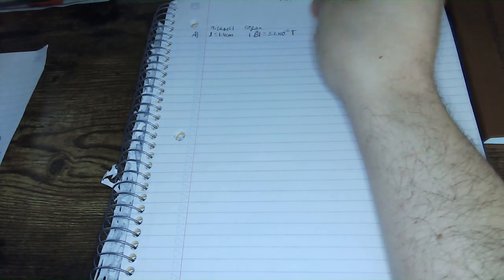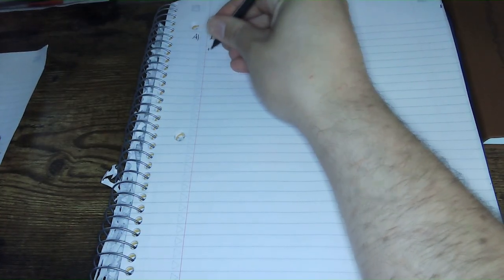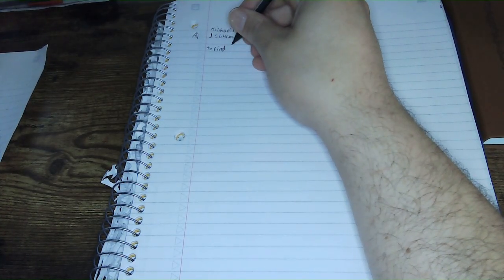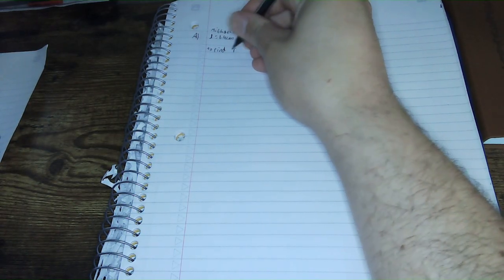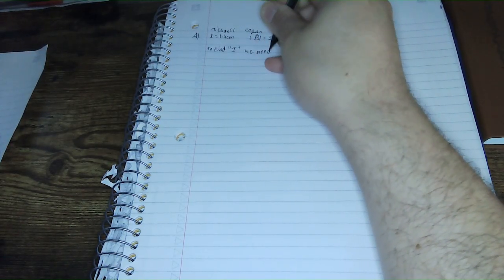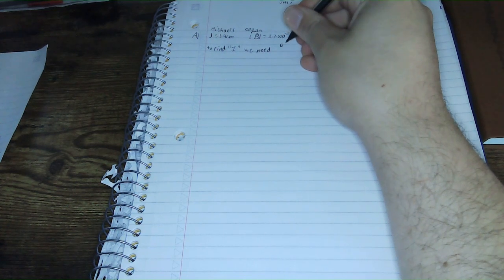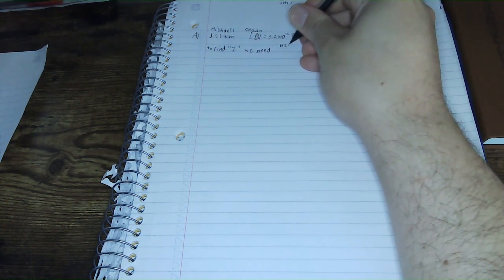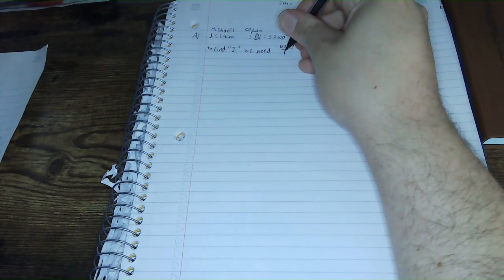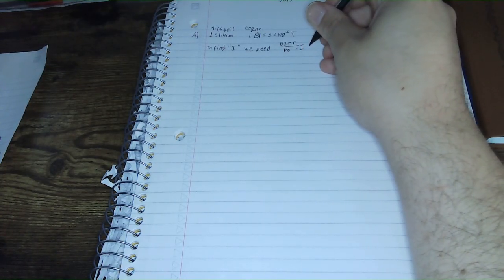Okay, so to find I, we'll need an equation. And luckily for us, this is already an equation that we have. To find I, we need the equation B times 2 pi times R divided by mu naught, the permeability constant.